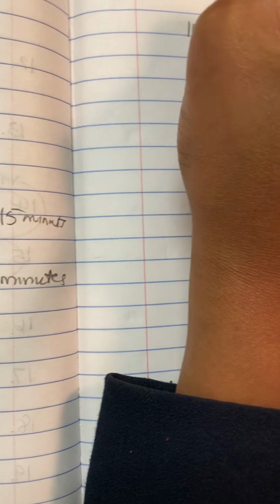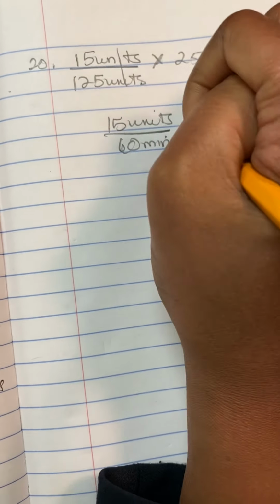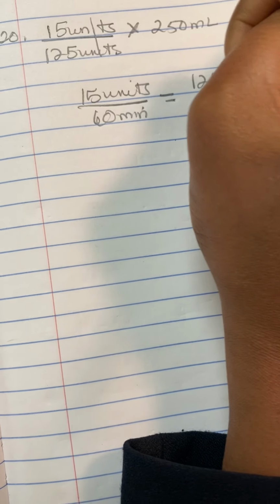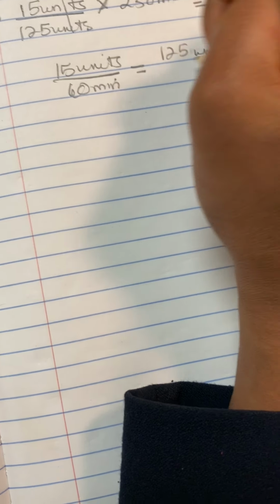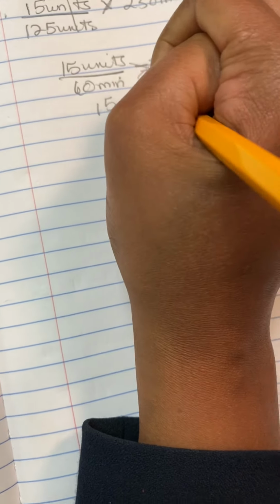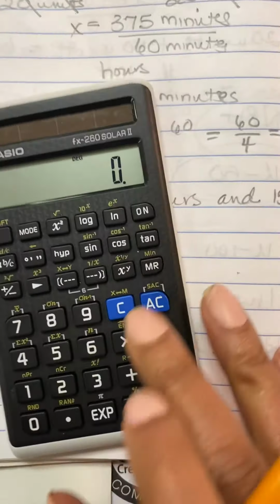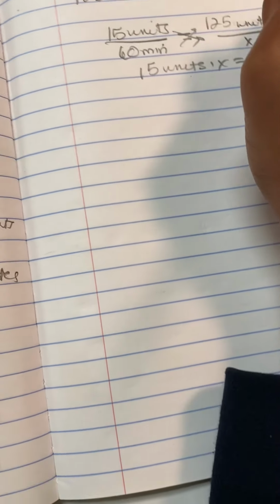Okay, so right here we're going to do 15 units over 60 minutes like we did before. We're going to do the same steps over and over again. And 125 units over X. So we're going to cross multiply that. That's going to be 15 units times X equals 125 times 60, equals 7,500 units per minute.